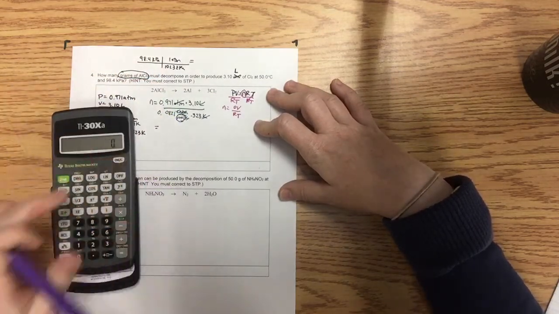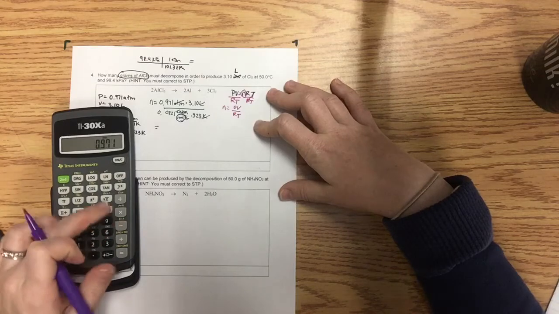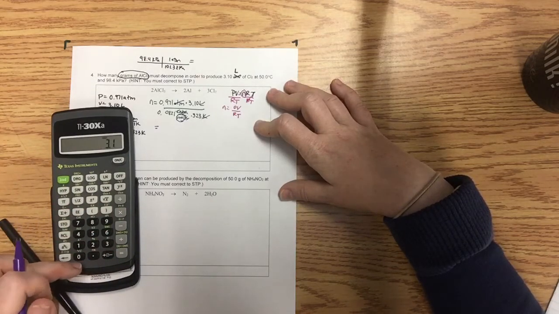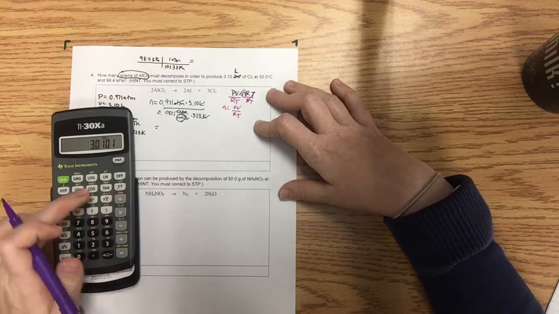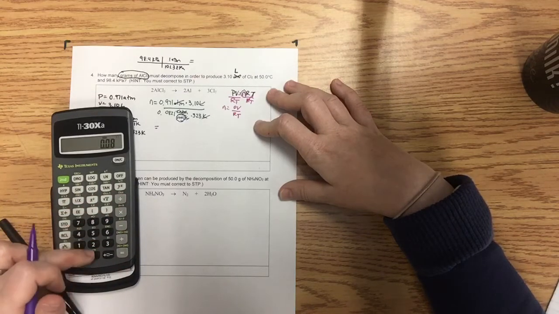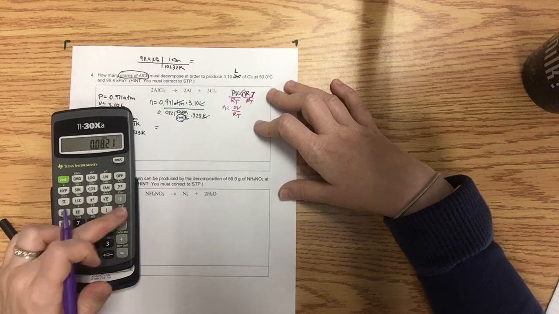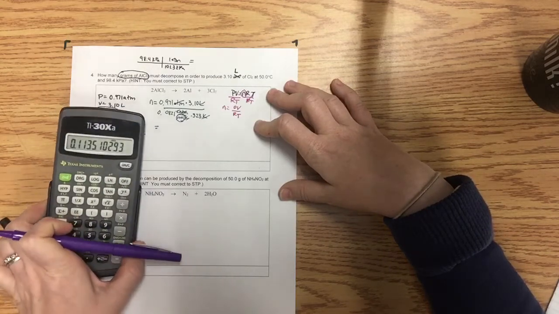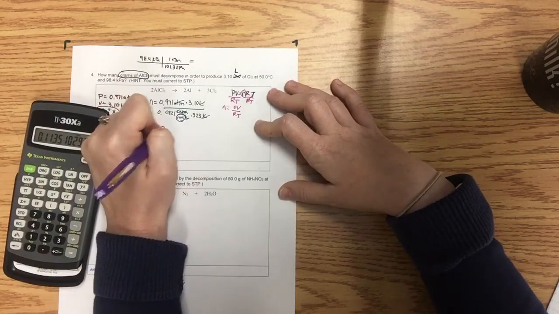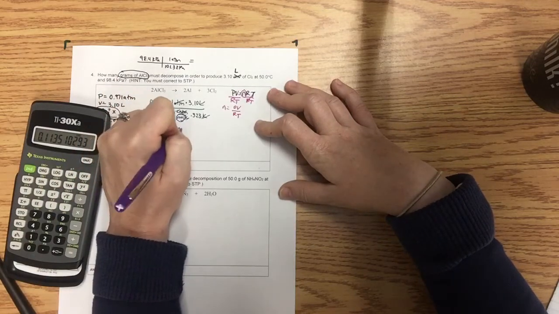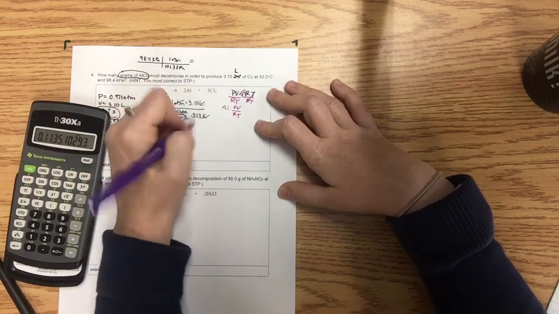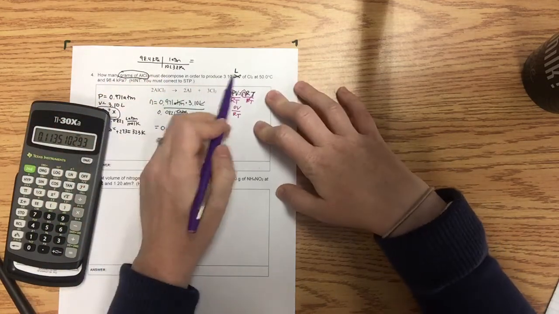So I have 0.971 times 3.10, divided by, putting the denominator in parentheses, 0.0821 times 323. Close that out, and I get 0.114 moles of Cl2.